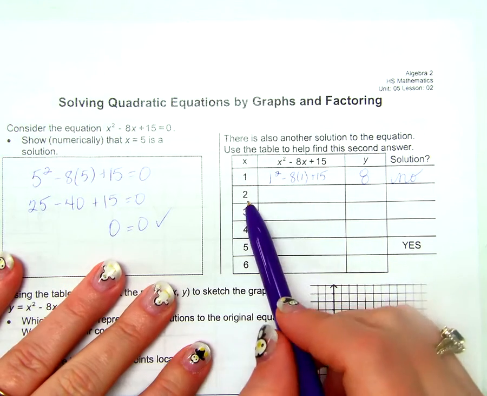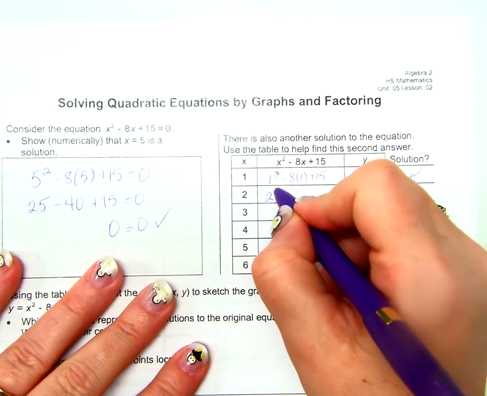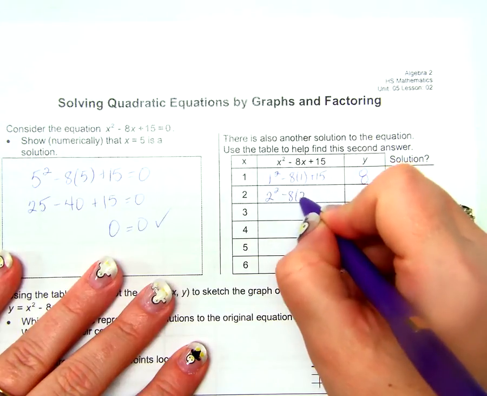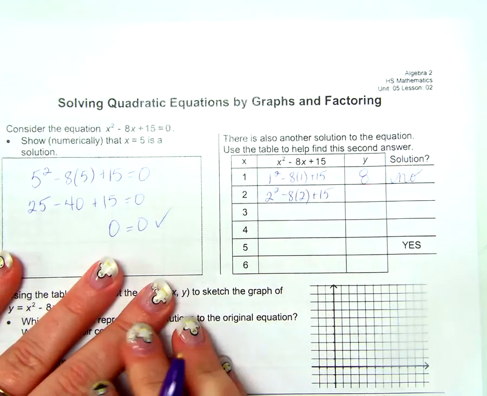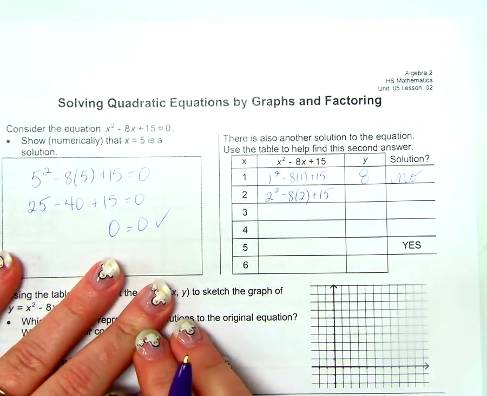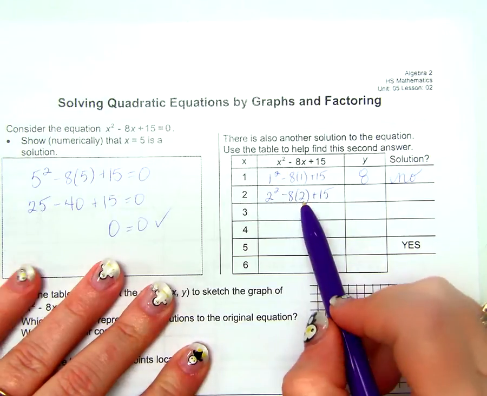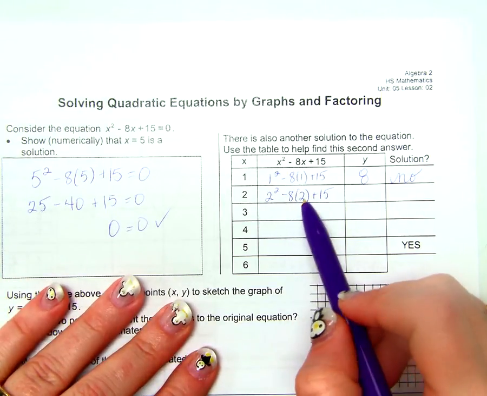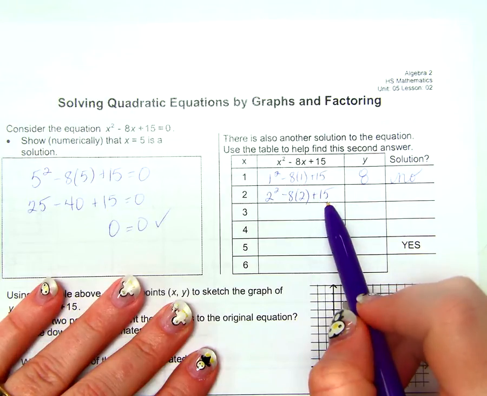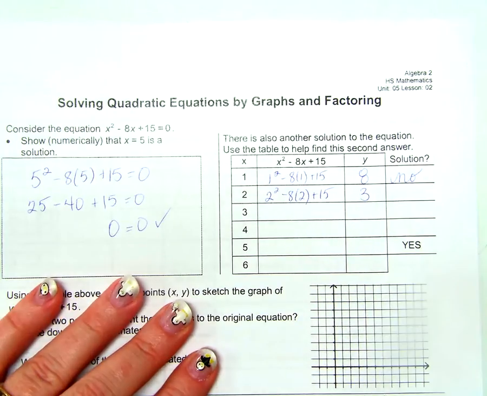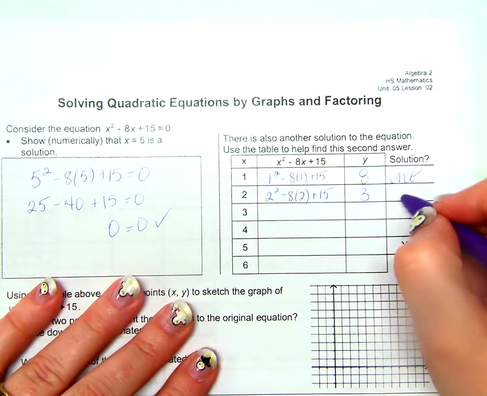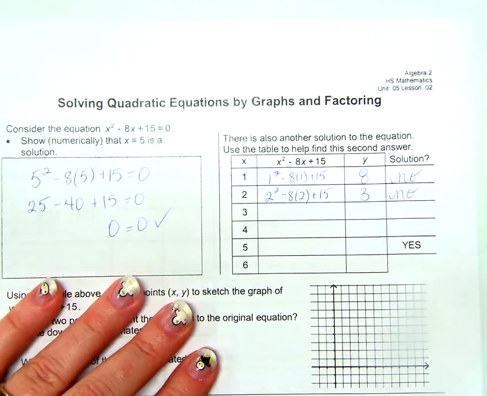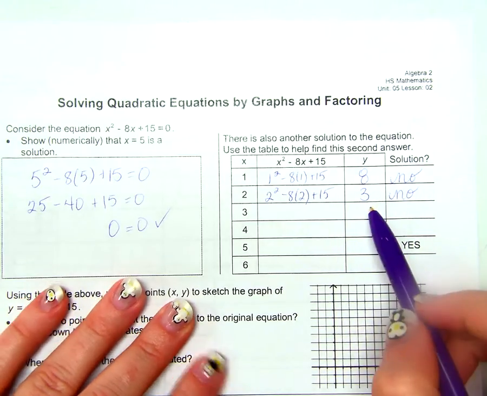What about 2? Could 2 be the answer? 2 squared minus 8 times 2 plus 15. 2 squared is 4. 8 times 2 is 16. 4 minus 16 plus 15 is 3. Is that a solution? No. Wait, what makes it a solution again?